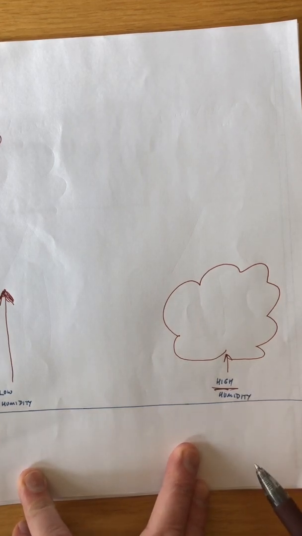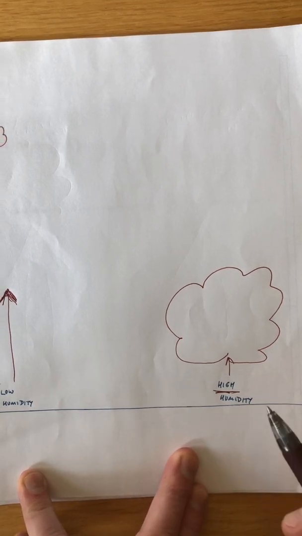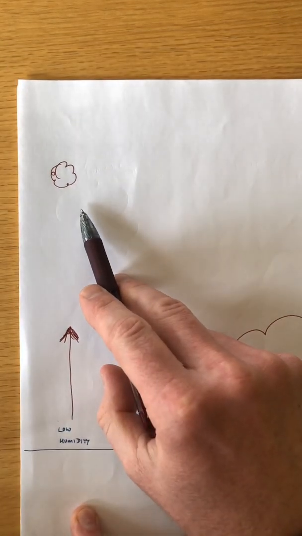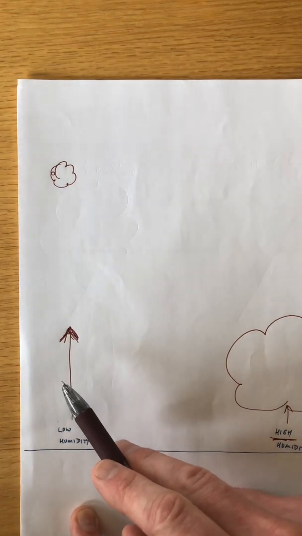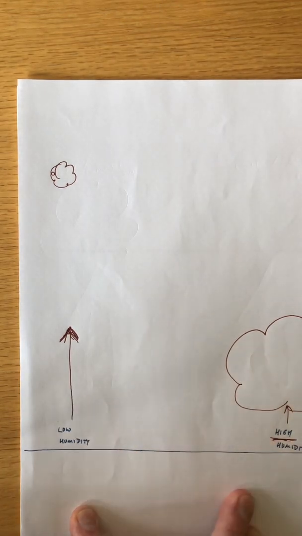So as you're looking outside, if you see really big, thick clouds and they're close to the ground, you know there's a good chance for rain. If you see really small clouds way up high, you know the air is not that humid, the chance of rain is slim to none.